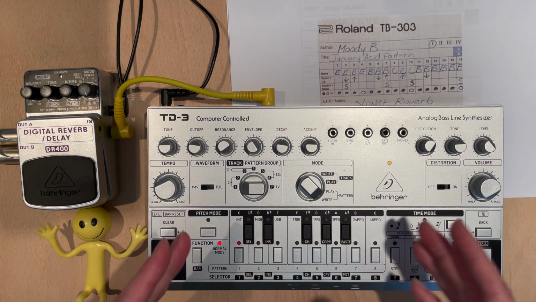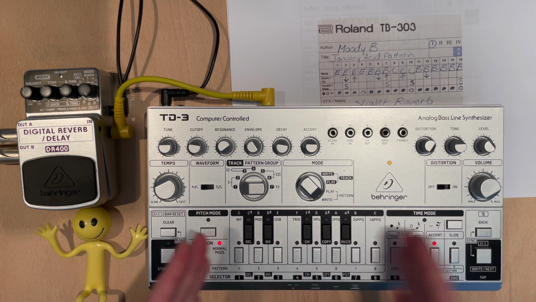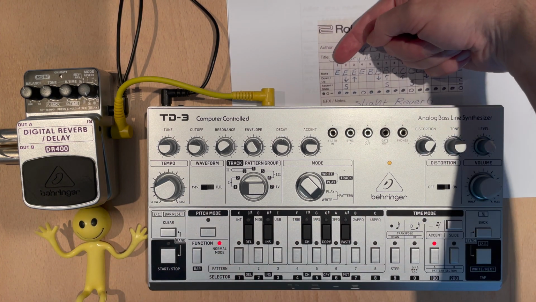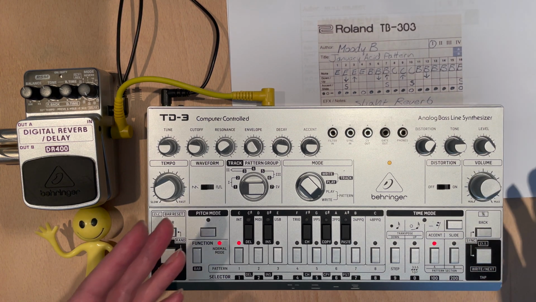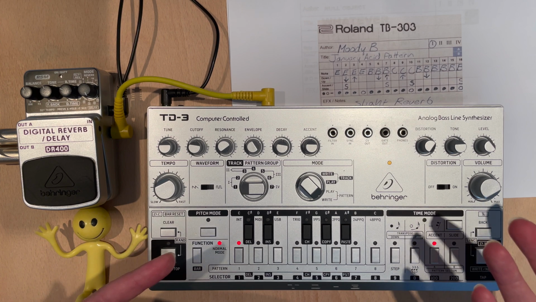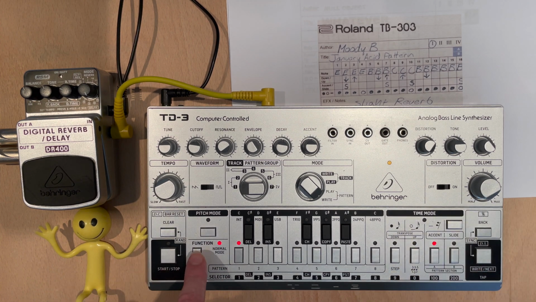Next, the length. So by default, 16 steps. And it just so happens with this pattern here, I want 16 steps, so that's fine. If I wanted fewer than 16 steps, I would hold down the function button and then I would just press the step button the number of times I wanted to match the number of steps.